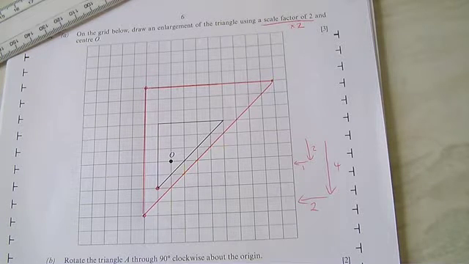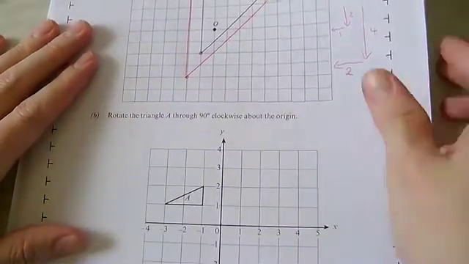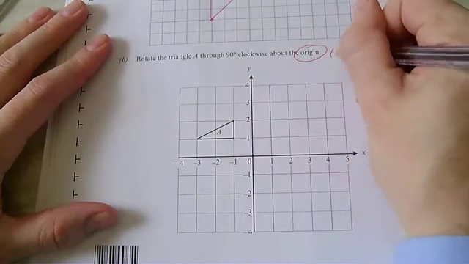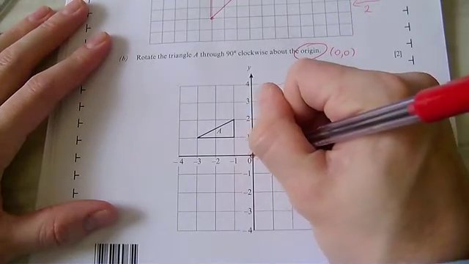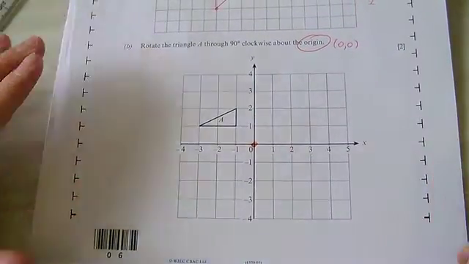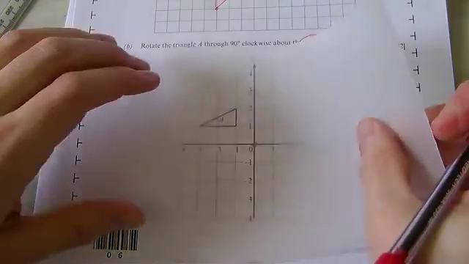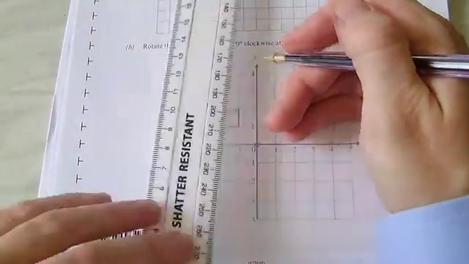Okay then, so the next question, rotating the triangle through 90 degrees about the origin. First of all, it's requiring you to know what the origin means. The origin is (0, 0), it's where the axes meet, so this point here. Now ordinarily I tell you to go and draw a crosshair on that point, but it's sort of already done for us there, because it's where the axes meet. But when you trace it, it's very important you also trace the crosshair as well.